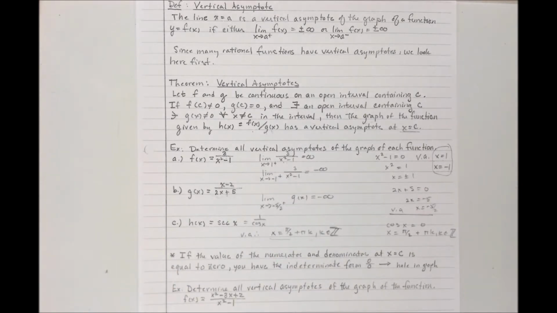Now, if the value of the numerator and the denominator at x equals c are both equal to 0, then as I mentioned before, we have what we call an indeterminate form, 0 over 0. And we have a hole in the graph. I kind of spoiled that in the previous section. That does not mean we have a vertical asymptote. It just means that we have a hole in the graph. We have a point of discontinuity.